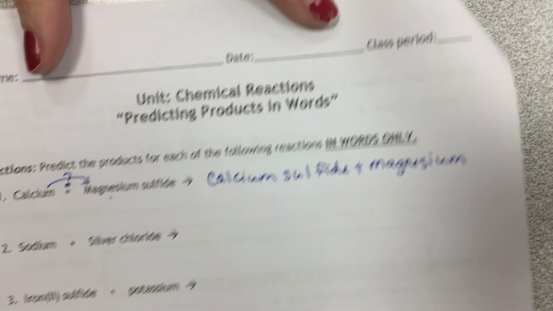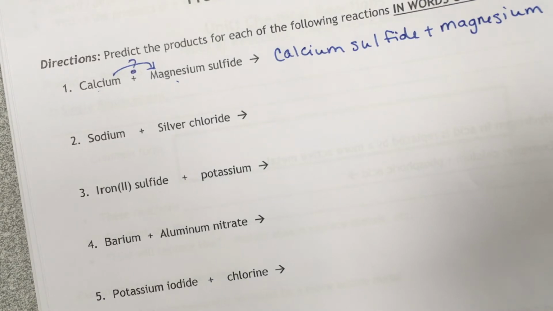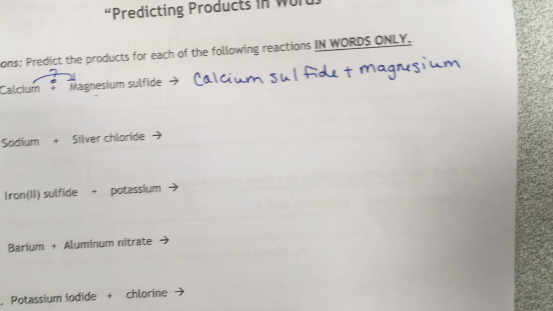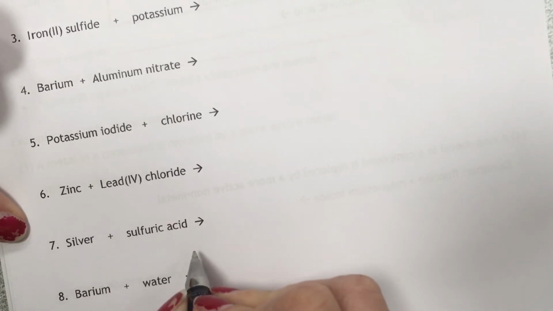Okay. All right. So I think the others are pretty much the same. Number 7, I want to go to number 7 because it's unique. But basically all of these will be done in this way. You'll just look at the activity series sheet. Number 7, this has an acid in it.